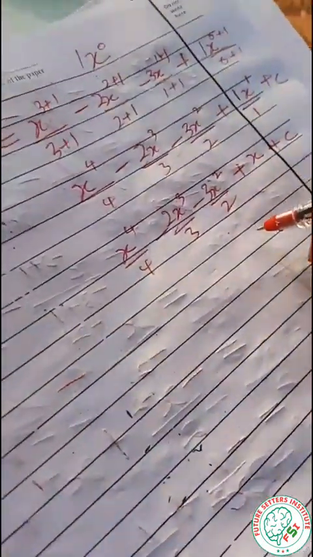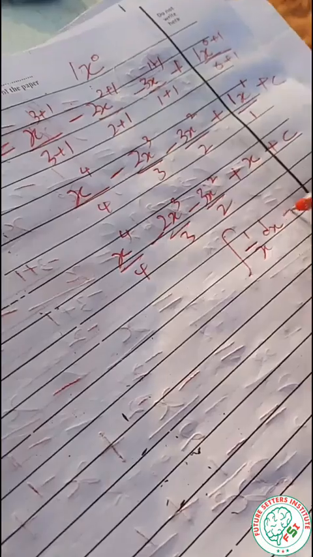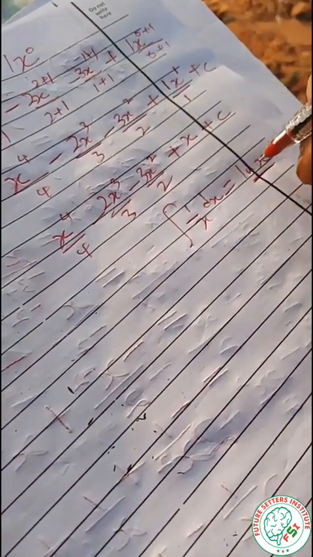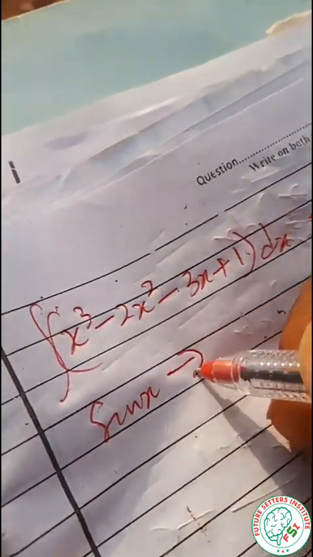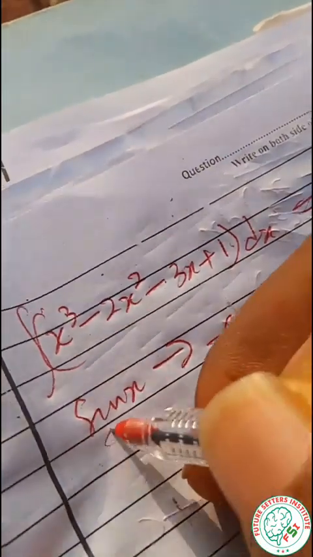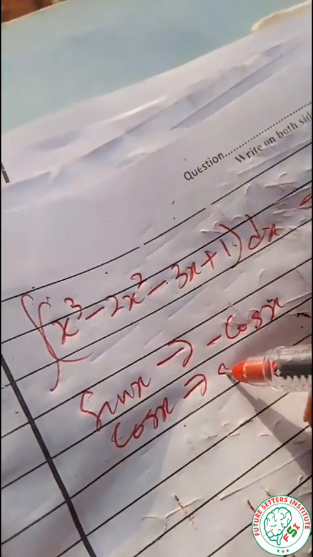So like I said in the beginning, anytime you have 1 over x, you are told to integrate 1 over x dx, it's going to give you ln x. That's why you have x here, it's going to give you ln x. Then like I said, if you integrate sin x it will give you minus cos x. If you integrate cos x, it will give you sin x. Then if you integrate sec square x, it will give you what?